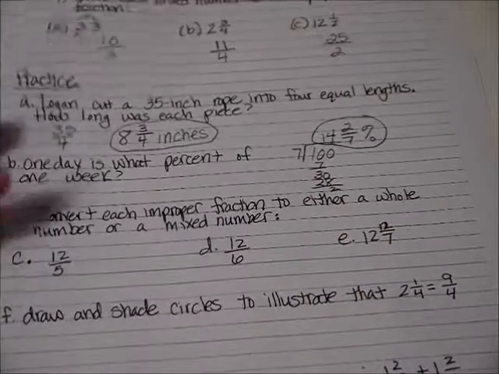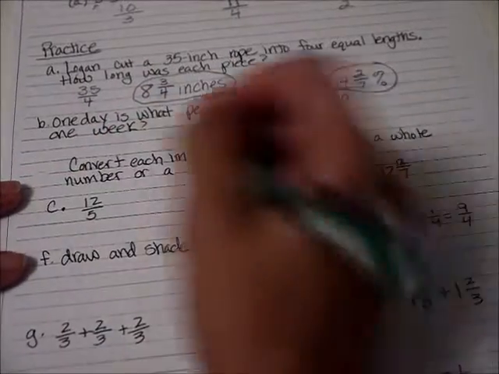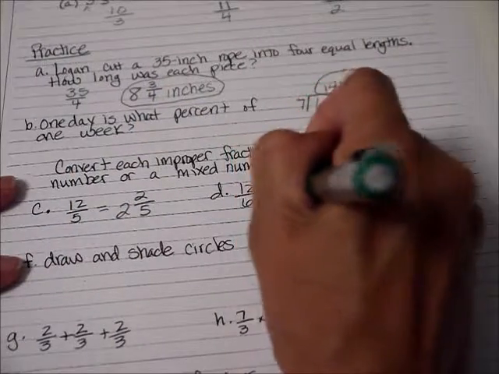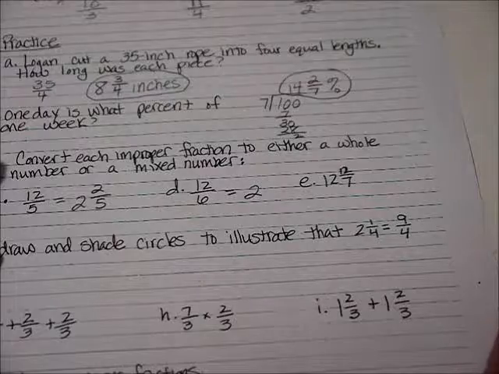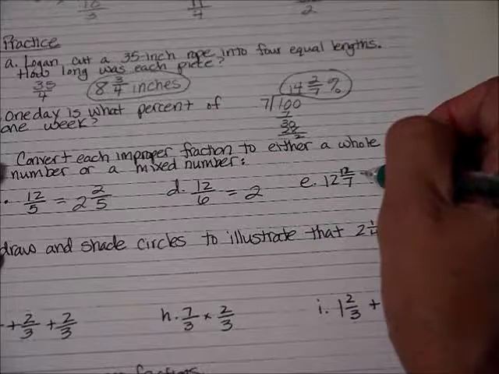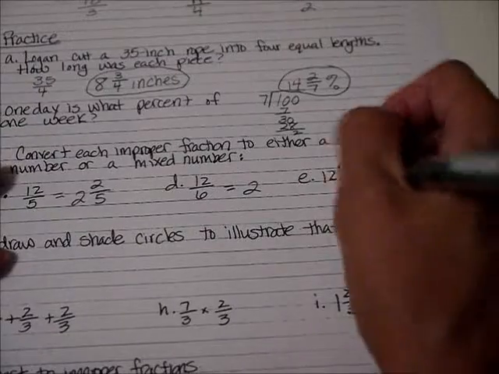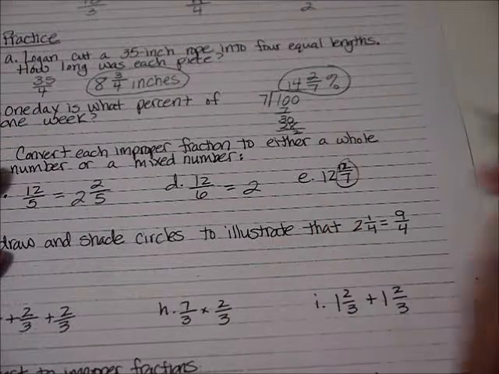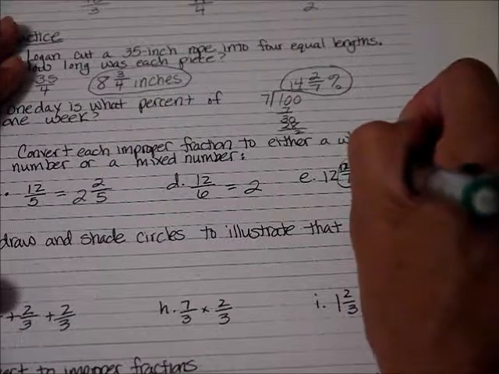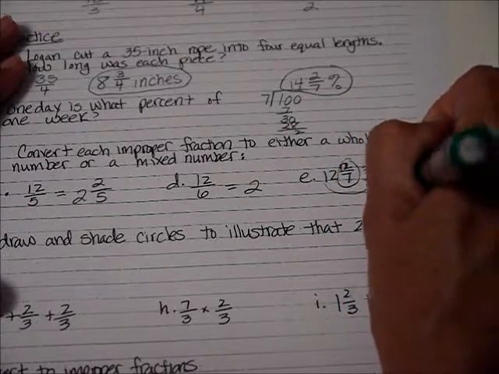Okay. All right, this one: convert each fraction to either a whole number or a mixed number. 12/5 is going to be 2 and 2/5. This is going to be 2. Okay, this is 12 and 12/7. In the book it says 2 and 2/7, I wrote it differently. So, 12/7, I'm going to change that to 1 and 5/7, and then add it to that 12. So we have 13 and 5/7.